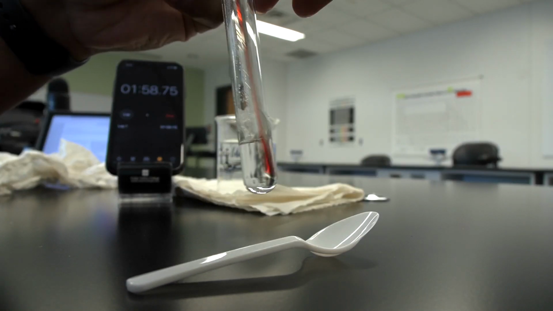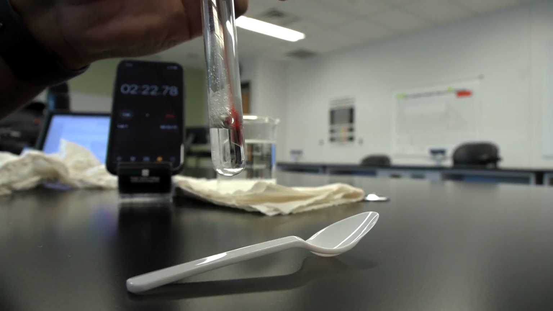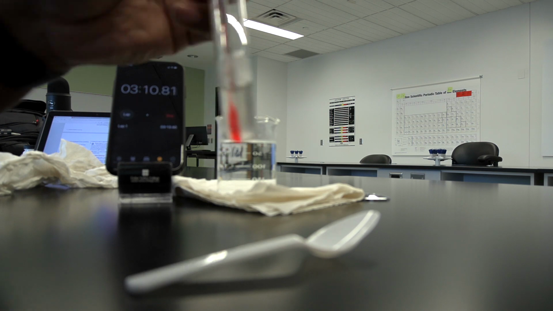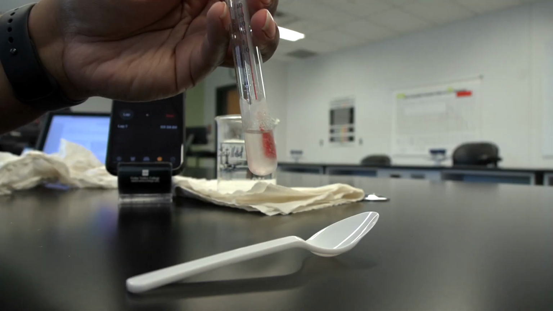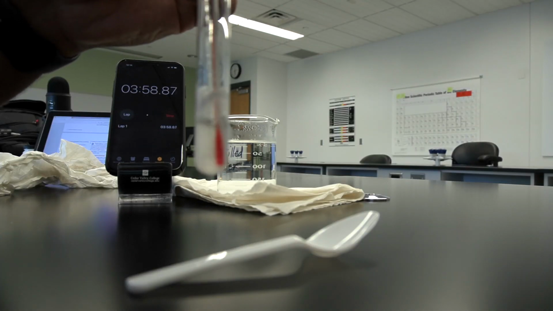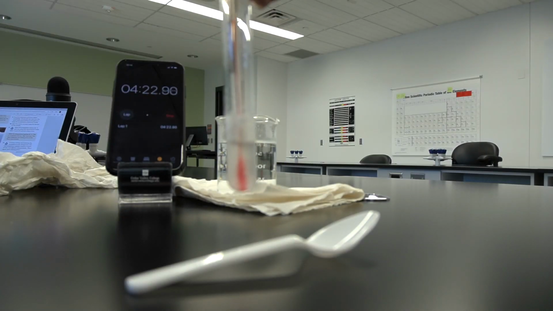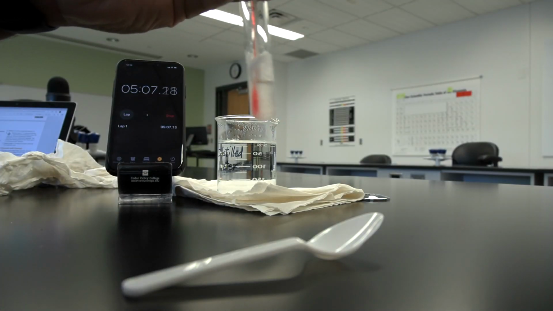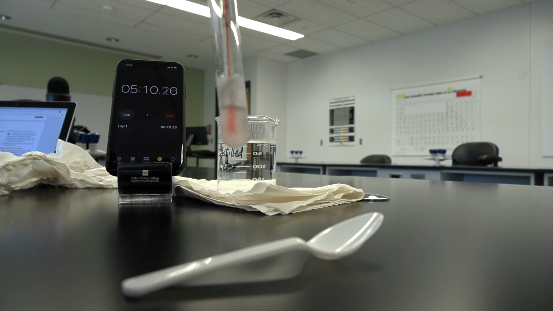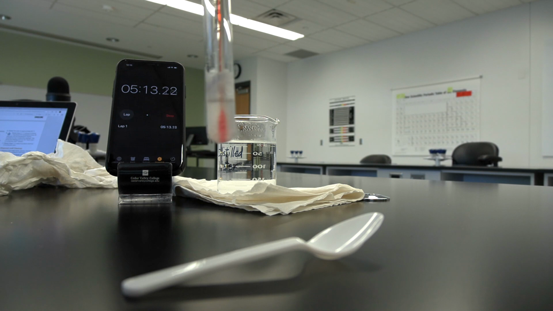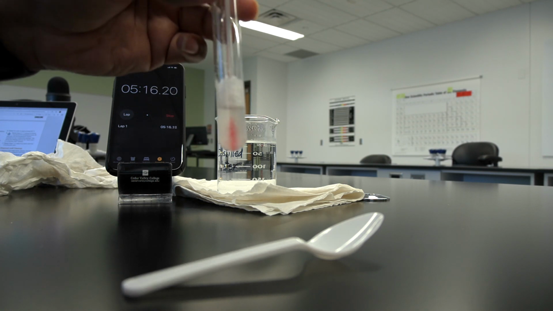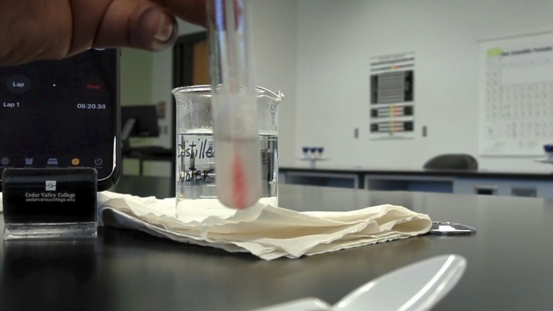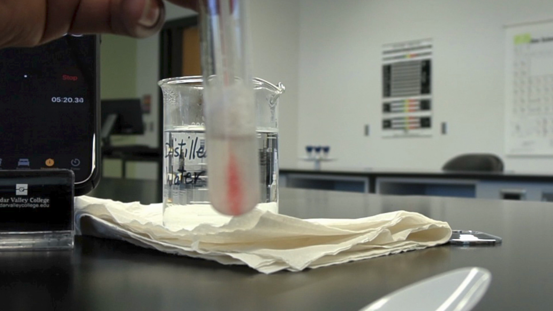Continue stirring and recording the temperature every 30 seconds until the temperature reading remains constant for 4 consecutive measurements or 2 minutes. This is lauric acid's freezing point. Take a picture of the crystallizing lauric acid. Place the test tube back in the test tube rack.